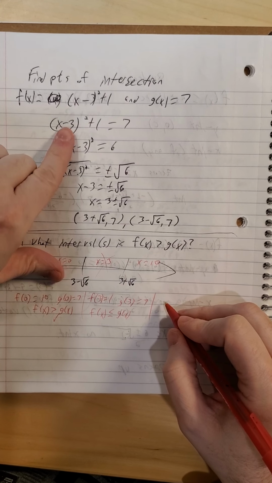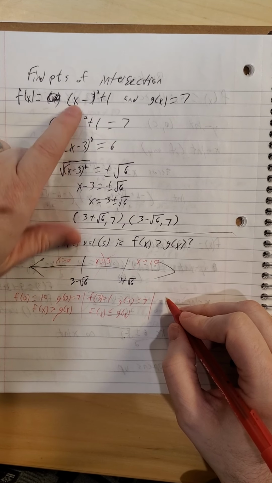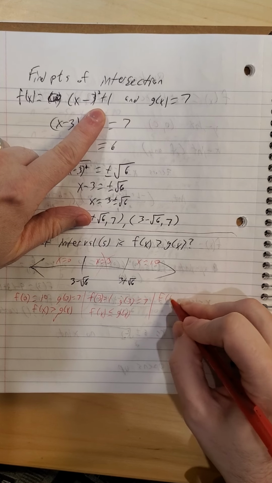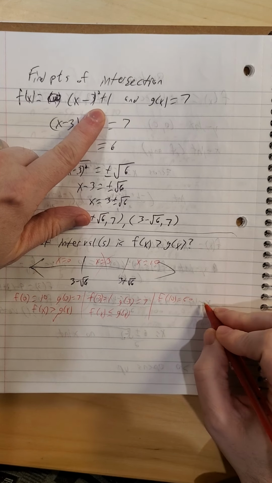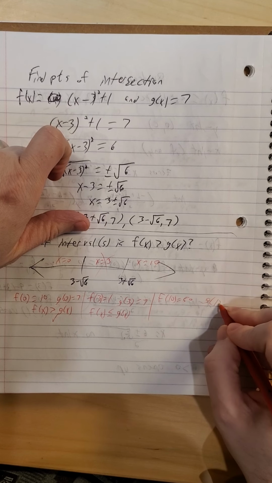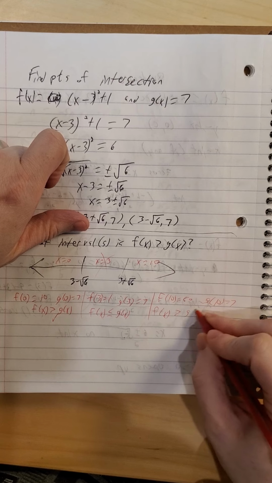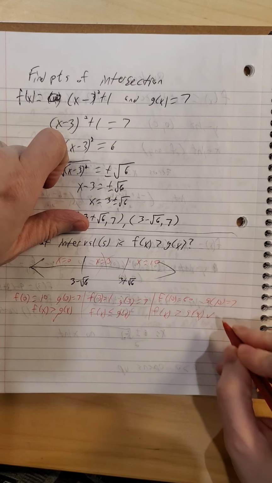So we don't want that piece of graph. And trying out the 10: 10 minus 3 is 7, 7 squared is 49, and 1 is 50. So f of 10 is 50. G of 10 is 7. F of x is greater than g of x on that interval.